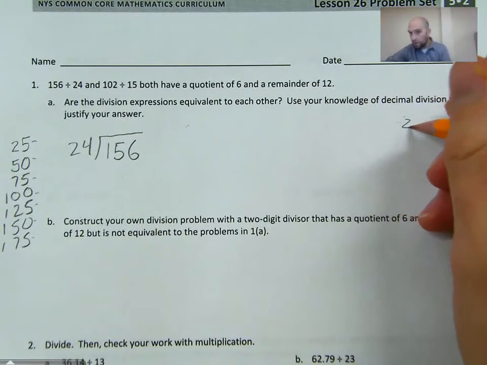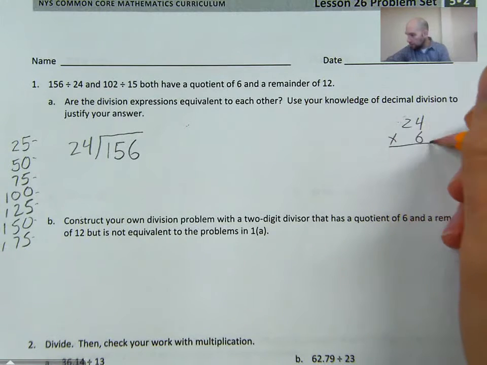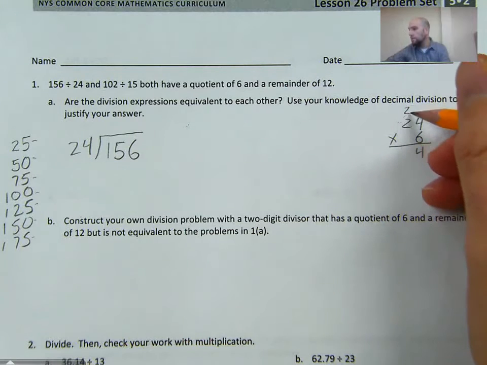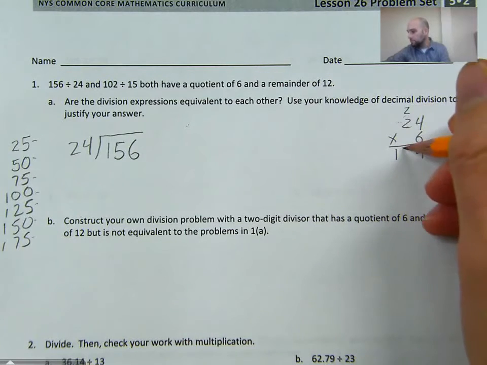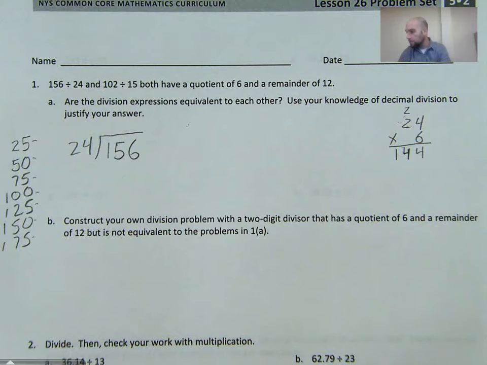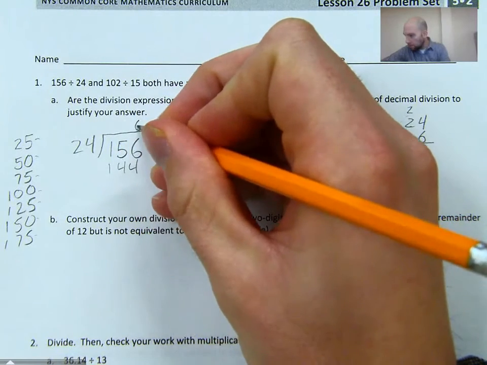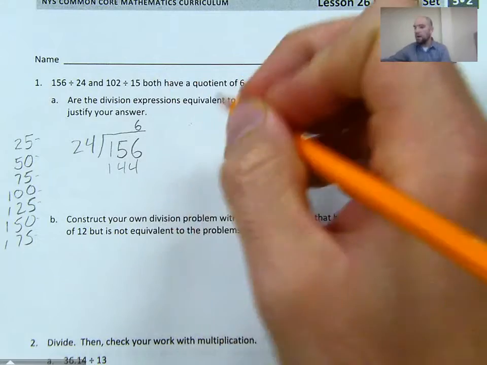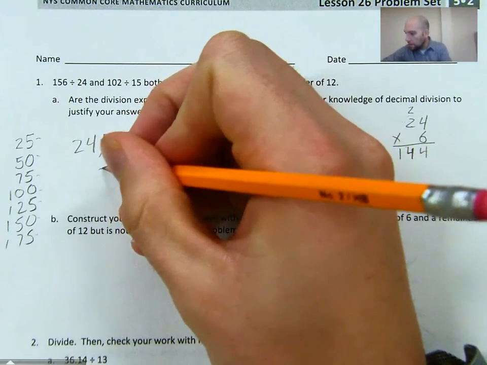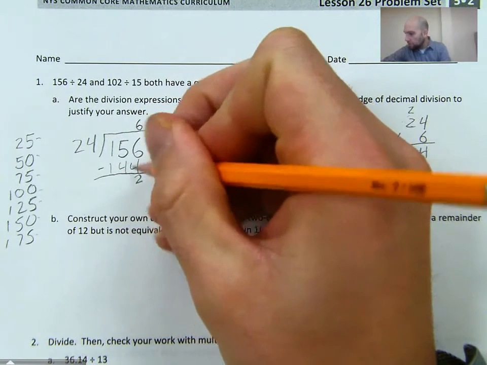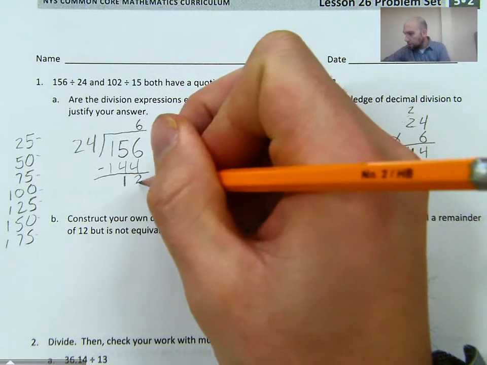So 24 times 6: 4 times 6 is 24, carry my 2, 2 times 6 is 12, plus 2 is 14. And I get 144. So 144 will go here, and 6 is going to go up here. We already knew that our quotient was going to be 6, but I just wanted to go through my reasoning on that. 6 minus 4 is 2. 5 minus 4 is 1. We have 12 left over.